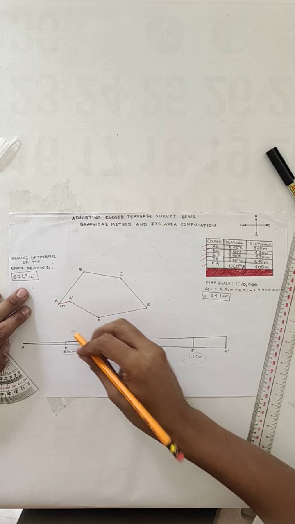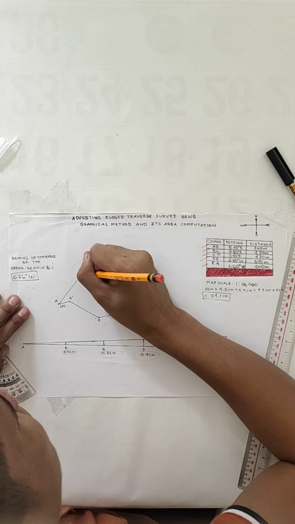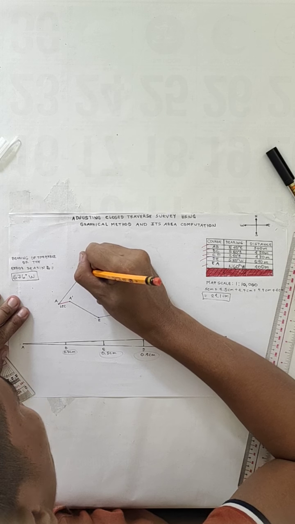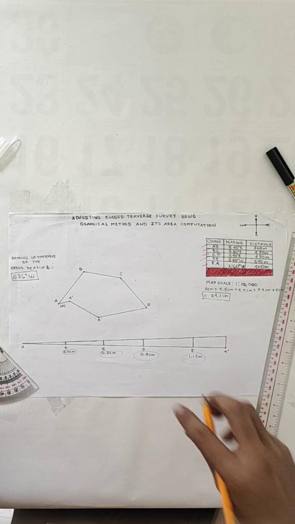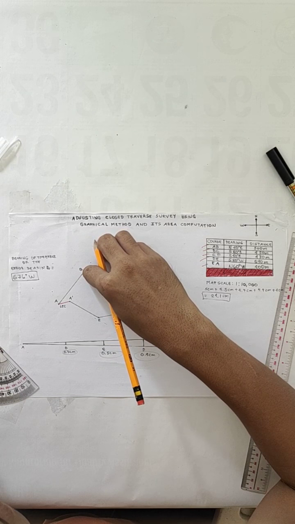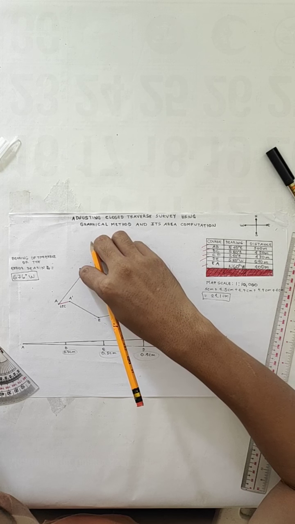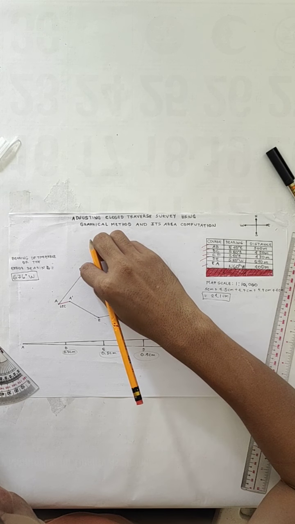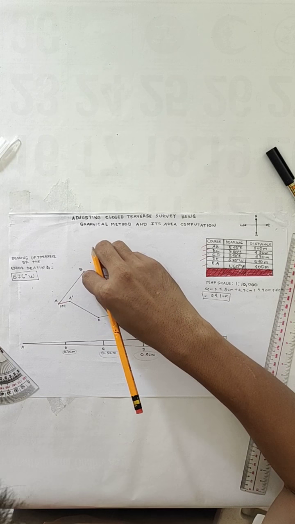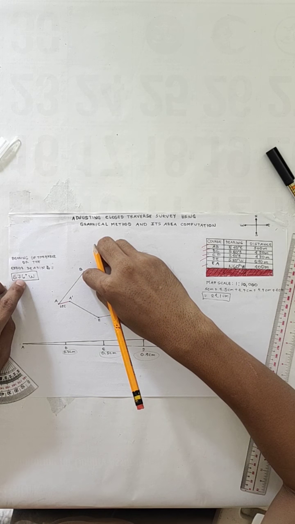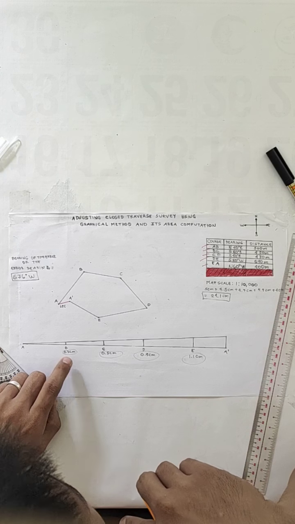And then the distance is 0.3 centimeters. So from this point, we're going to move this point south 76 degree west with a distance of 0.3 centimeters.